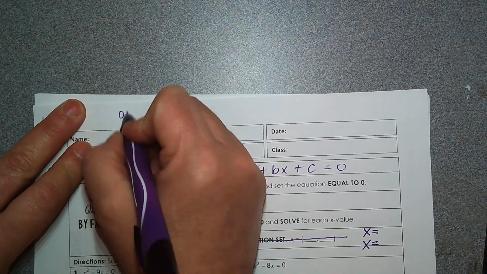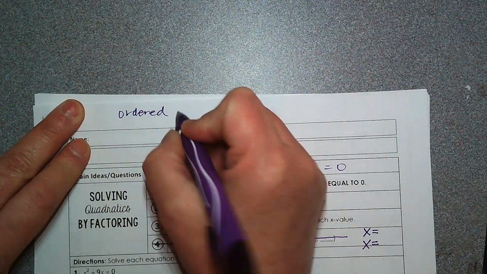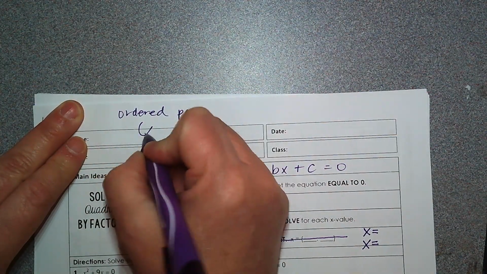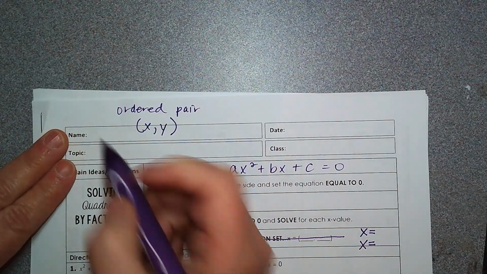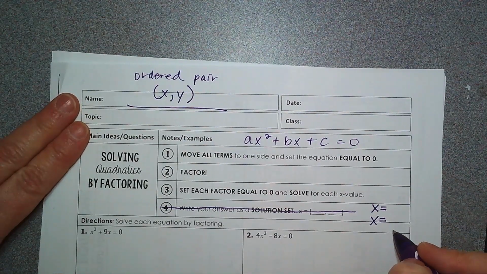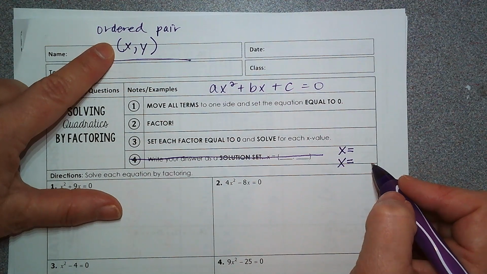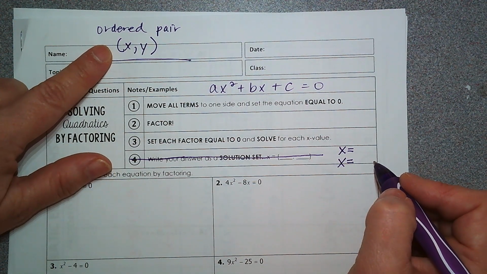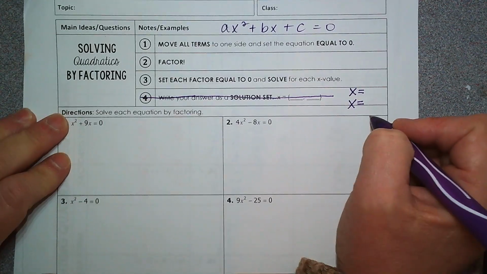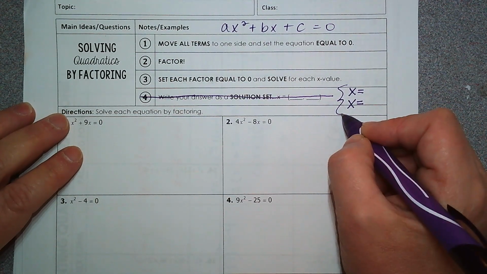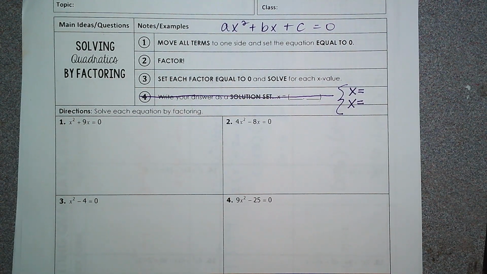An ordered pair has what? An ordered pair has an x and a y value. That's not what we're doing right now. We have to find ordered pairs and plot them on the coordinate plane to graph our parabola. But when we solve, we can get 1, 2, or none x values.